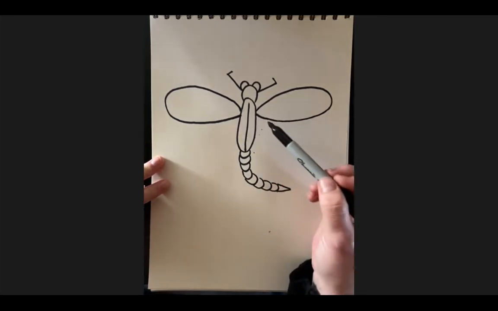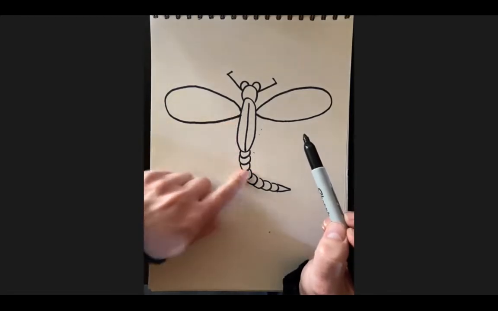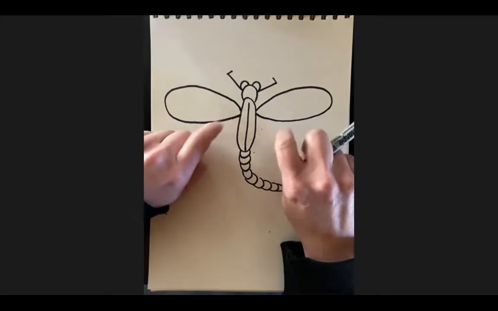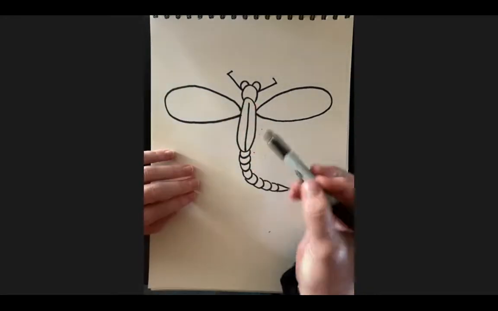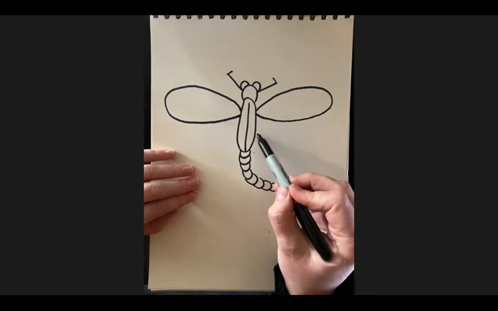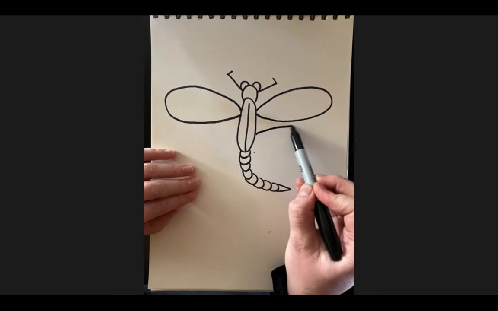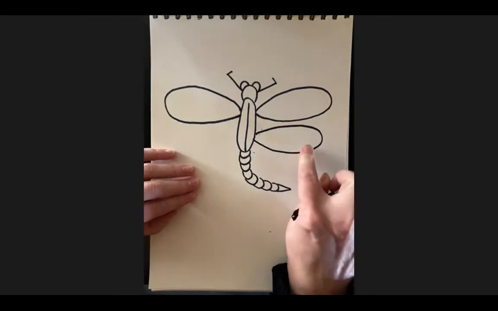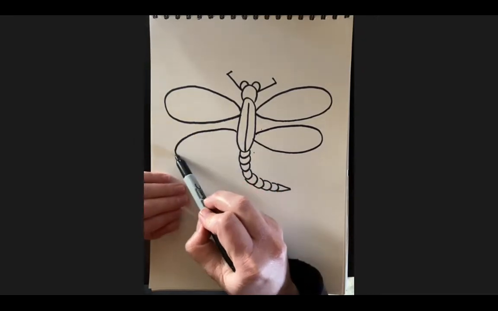Now, this is going to be not a butterfly, but a dragonfly. And a dragonfly has 2 sets of wings for a total of 4 wings. Here we go. I'm going to go underneath this wing right here. And I'm just going to do one almost like a copycat. Underneath it, maybe a little smaller. I'm going to do it again on this side.